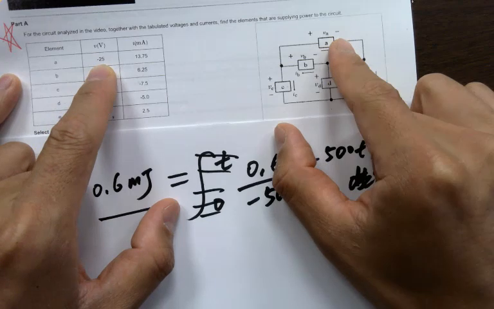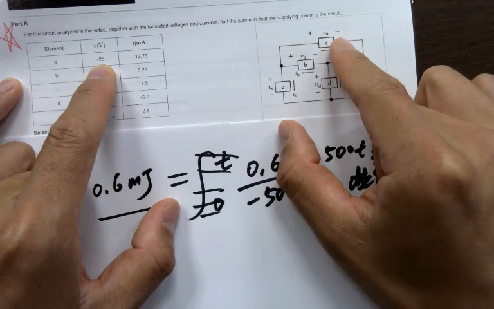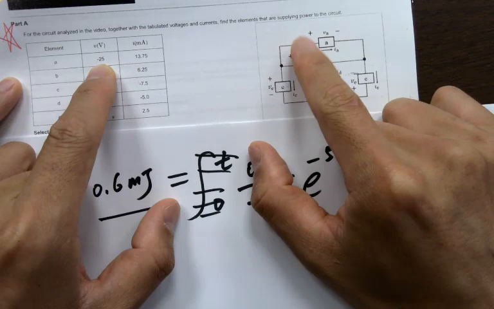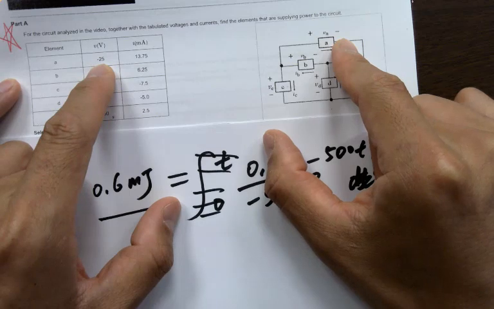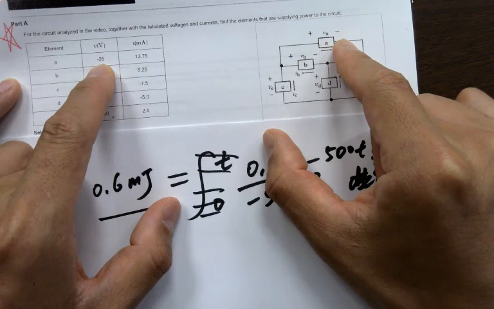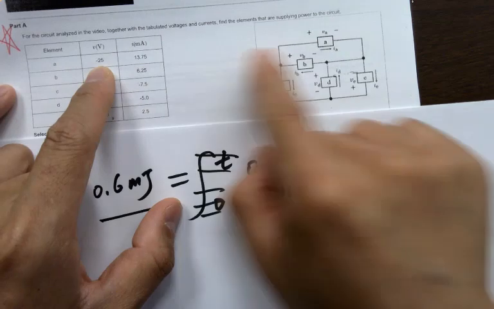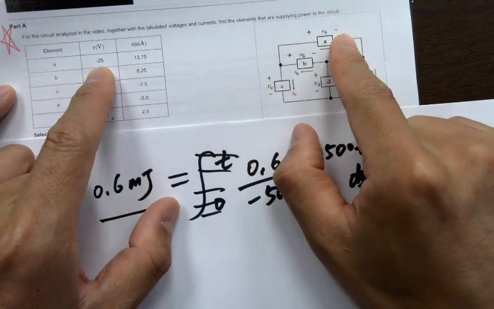Okay, so plus minus is, if you use the voltage here minus here, so yes, it's negative 25 volts, right? So here minus here is negative 25 volts.